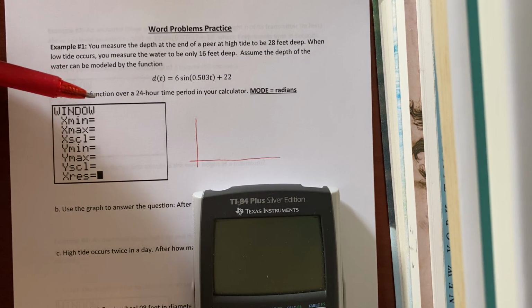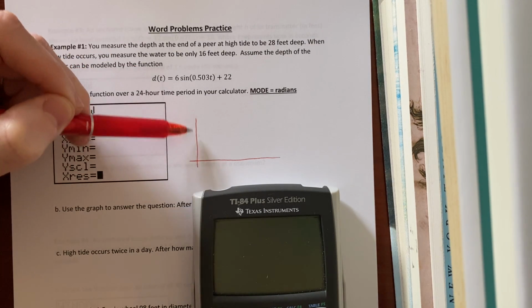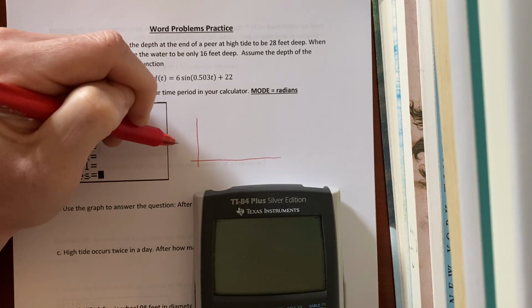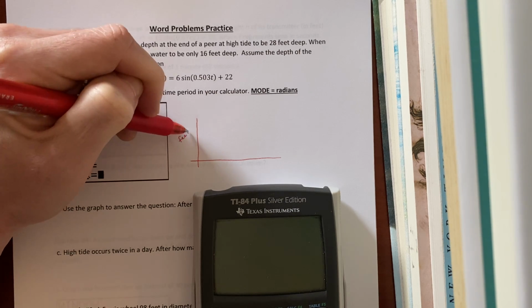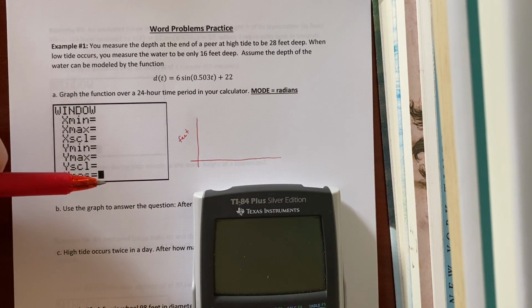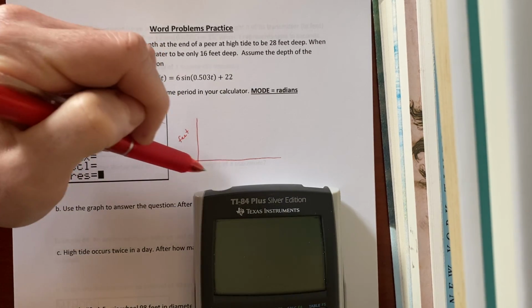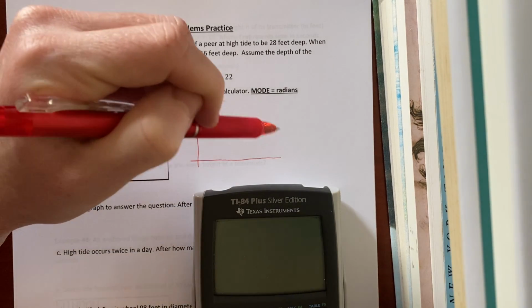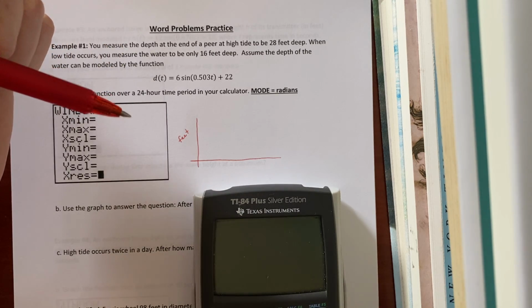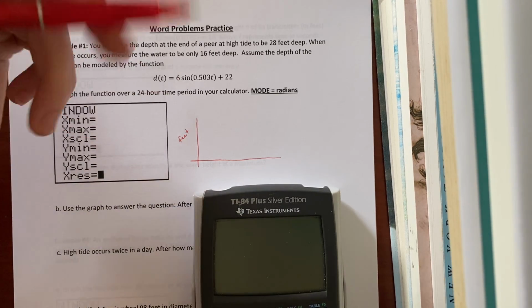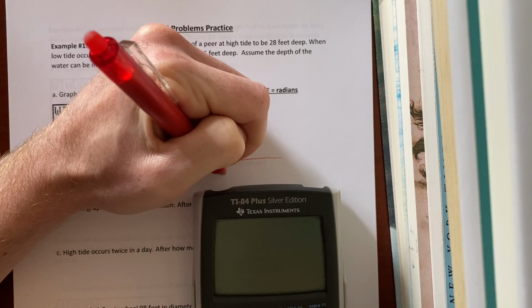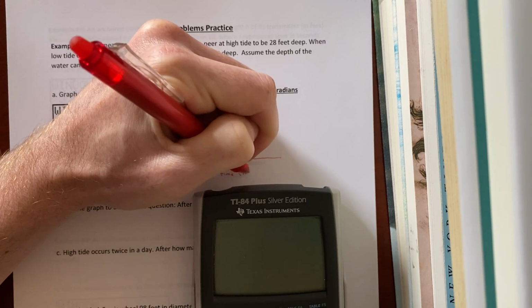In the context of this problem, my height is measured in feet, and my x-axis is measured in time. It's over a 24-hour period. Over that 24-hour period, just like my sine or cosine wave, it's going to start repeating the exact same stuff. So this is going to be time, and I'm going to do it in hours.